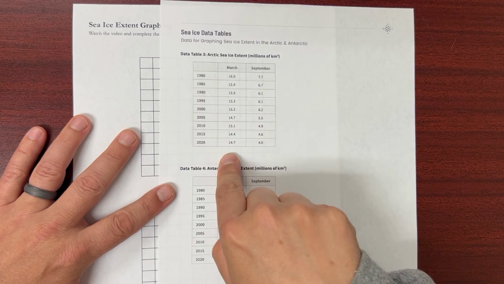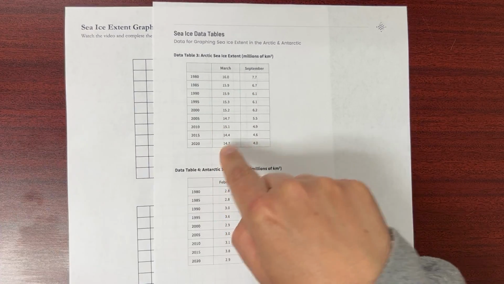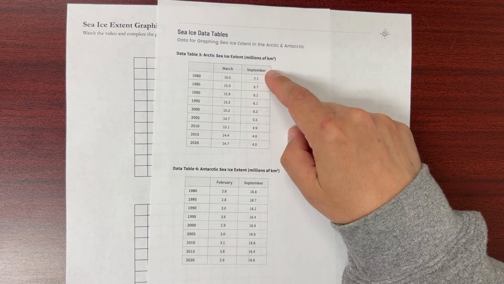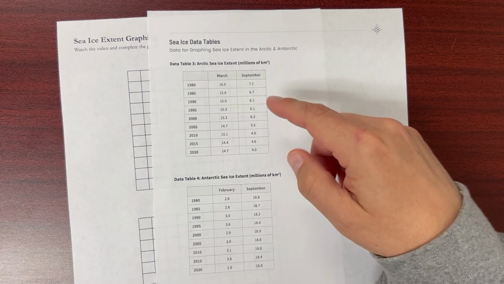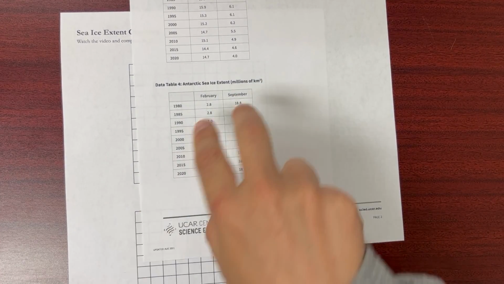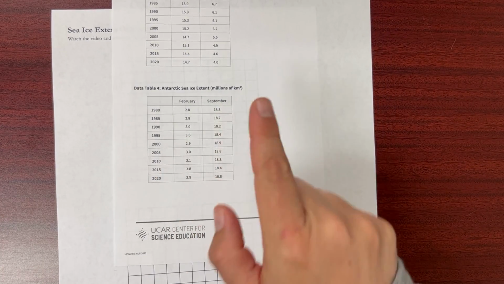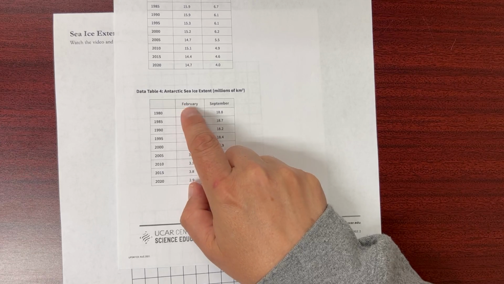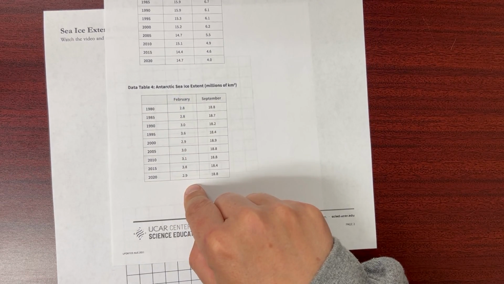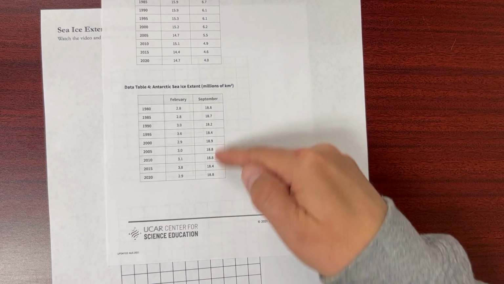And you'll see in March, in the North Pole, there's much more ice, which makes sense because that's coming out of winter. And in September, there's much less ice because that's at the end of summer. So that makes sense. The Antarctic, which is South Pole, same type of data, but you'll see that it's just reversed because the seasons are reversed. So in February, Antarctica is coming out of their summer, so there's much less sea ice. And in September, it's coming out of winter, so there's much more sea ice.